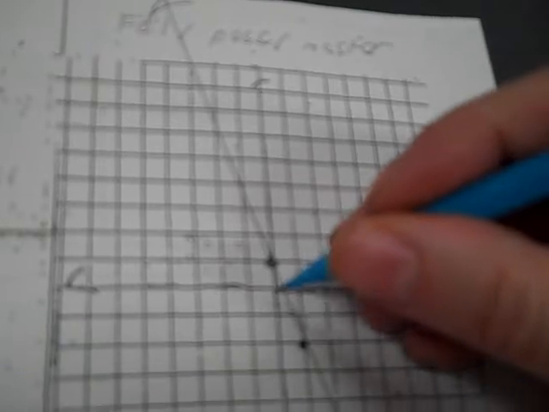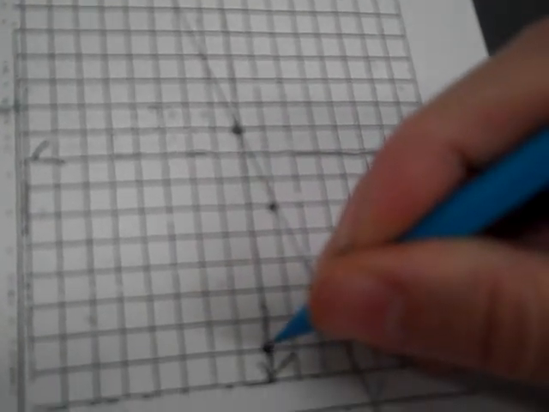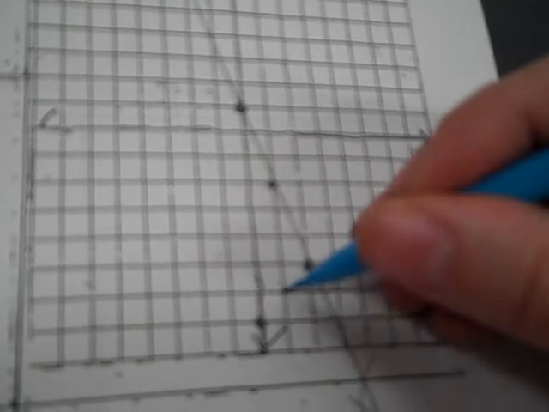Then the other equation: the slope is 1, so it's 1 over 1, and the y-intercept is -7, so (0, -7). So you go down 1, 2, 3, 4, 5, 6, 7. Then from that point, you rise 1 and go 1 to the right. So up 1, right 1, up 1.